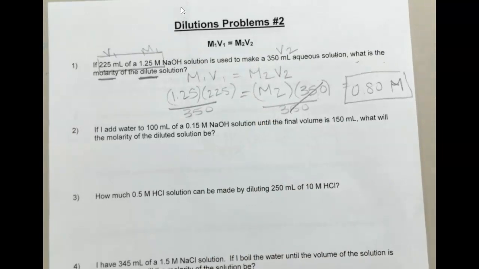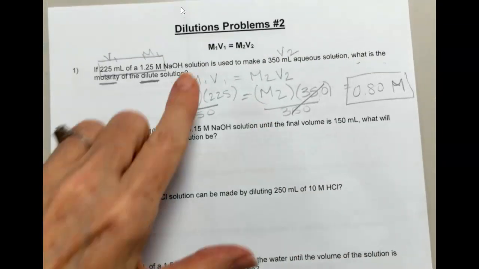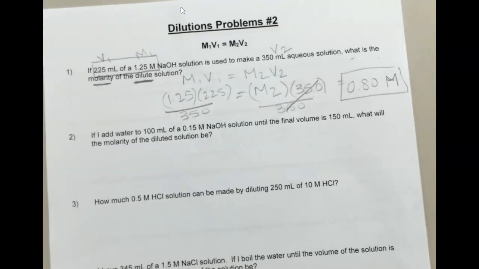I want you to solve all the rest of these using that formula. Let me know if you have any questions.